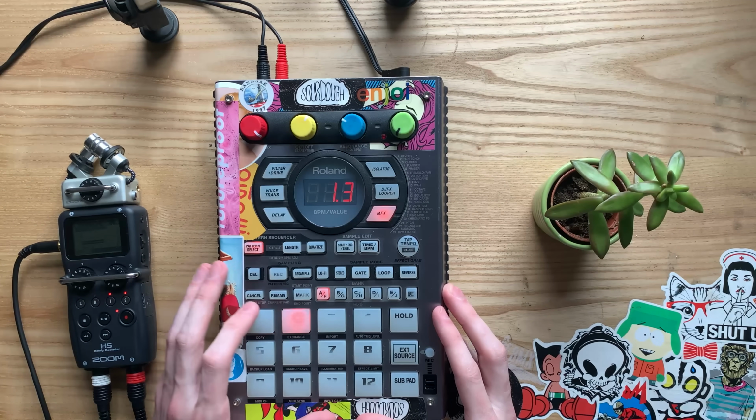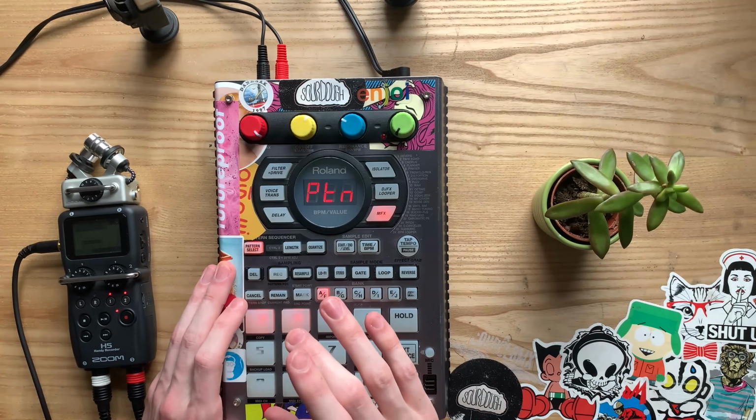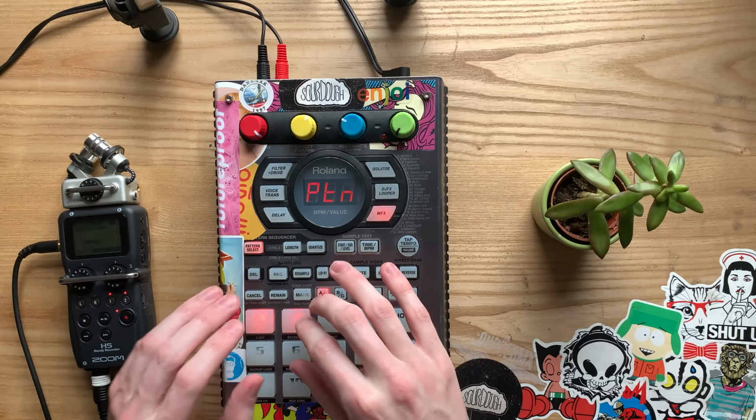The cool thing is as well, it kind of cues them. So if you hit this halfway through, it will stop this one at the end and start this one.